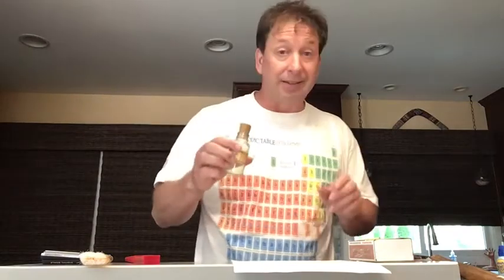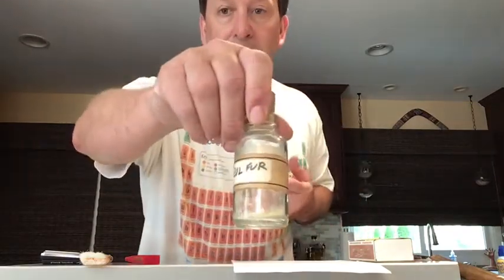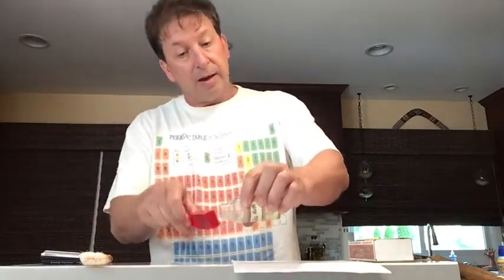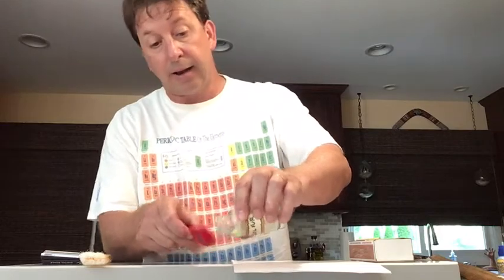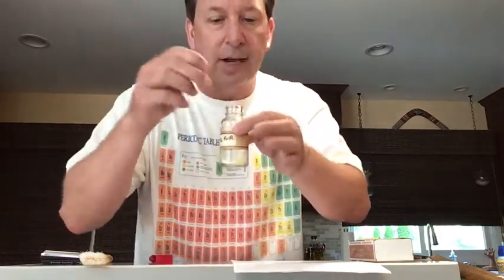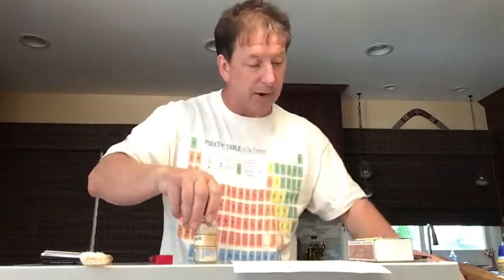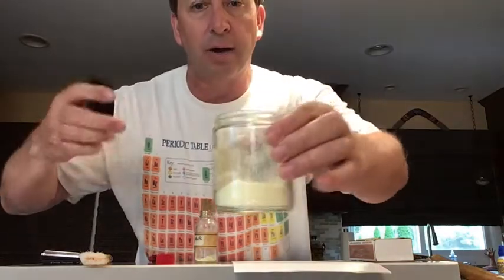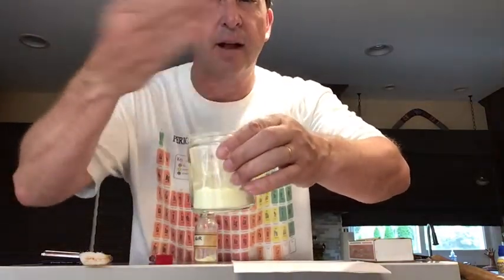Our next one is sulfur. Sulfur is yellow, relatively lightweight up here near the top, a non-metal, and also non-magnetic. We want to waft the sulfur towards us. Sulfur for sure has a smell. Here's a larger sample of sulfur. Again, a bright yellow color, and it does have a smell.